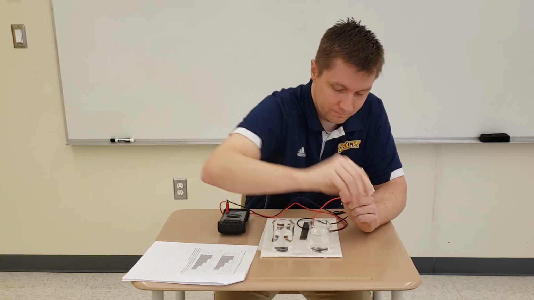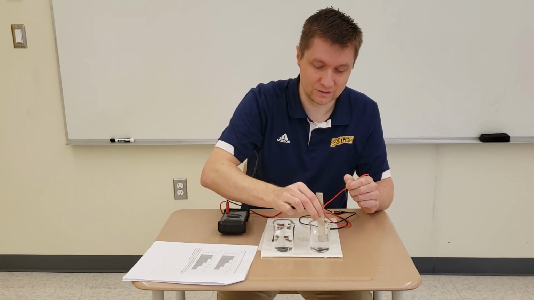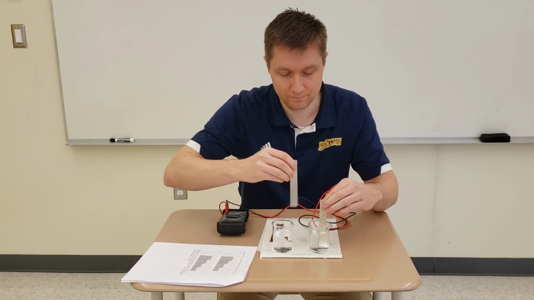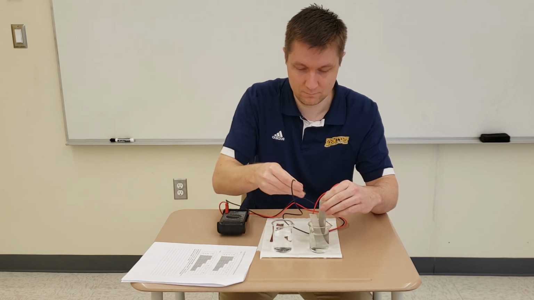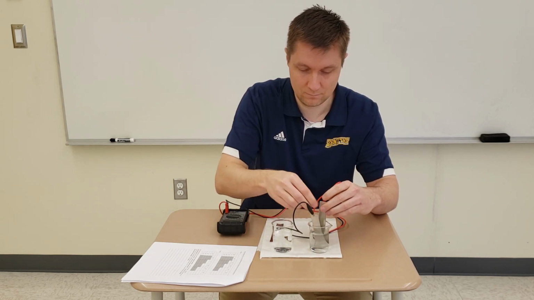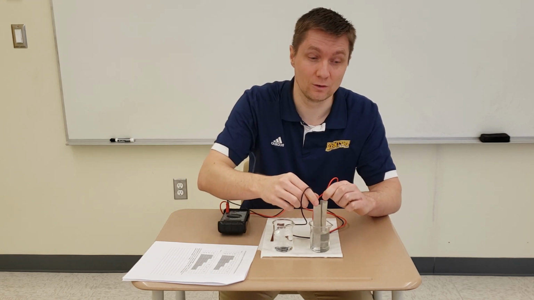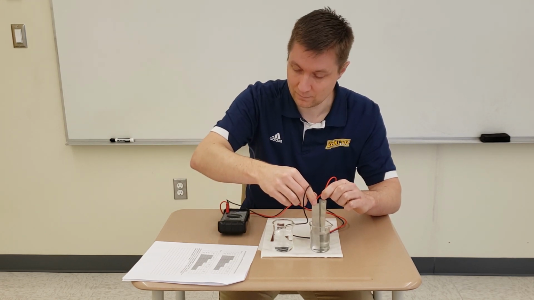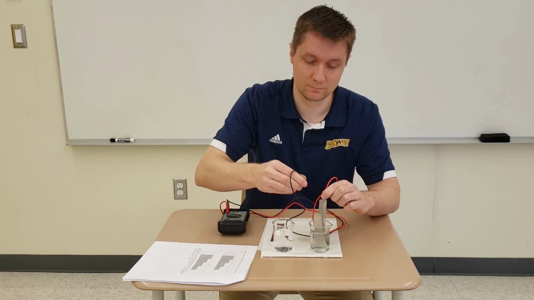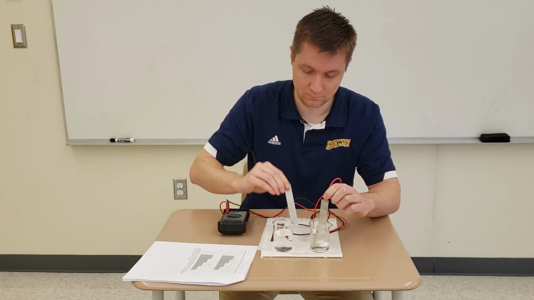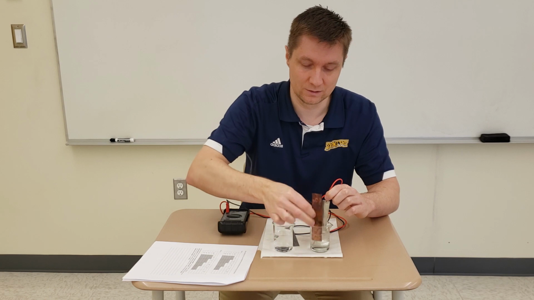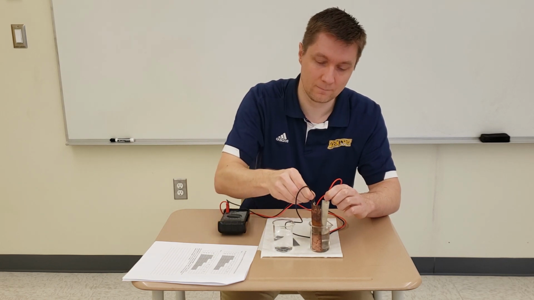Okay, done with the carbon. Now I'm going to do tin with aluminum. Sorry, this is tin and aluminum. This is 294. And this is tin with copper.